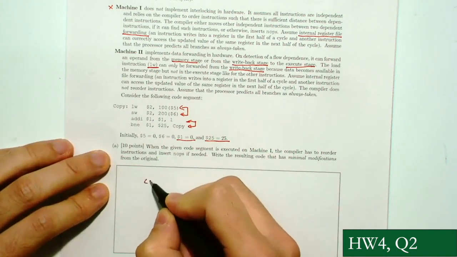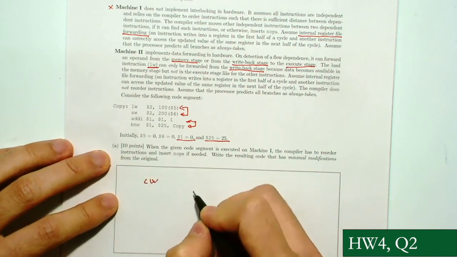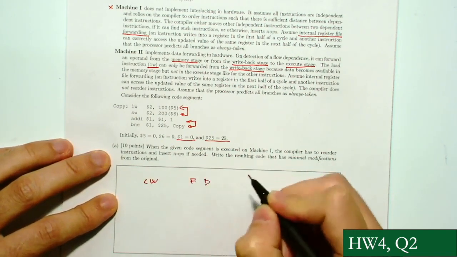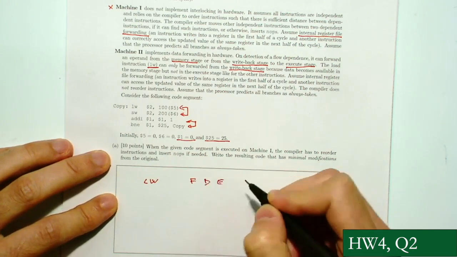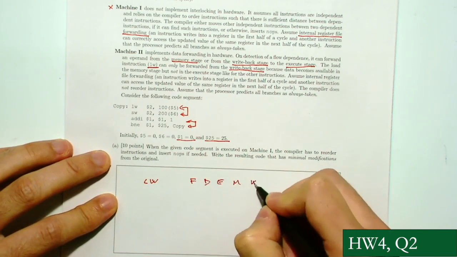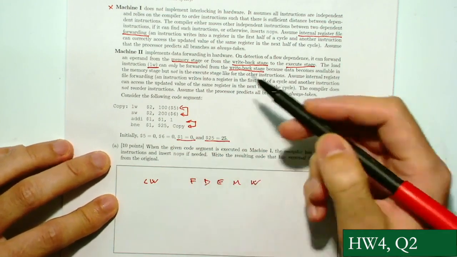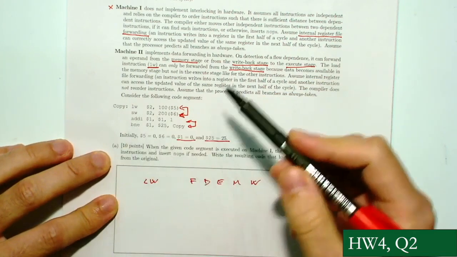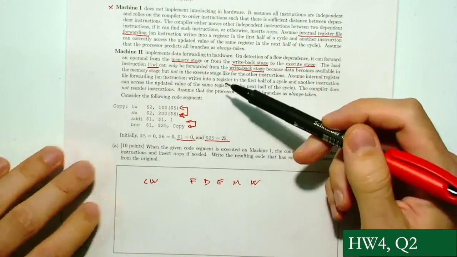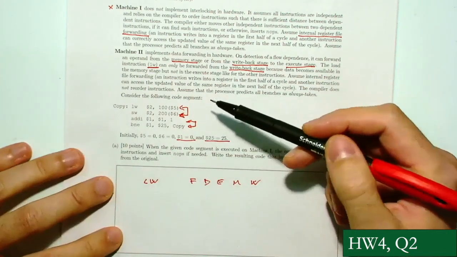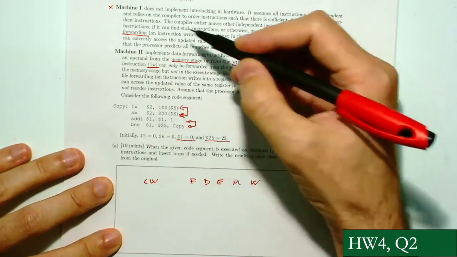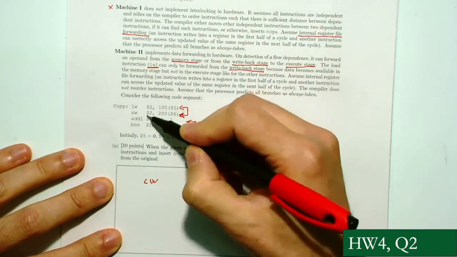So if we have this load, so we have the fetch, decode, execute, memory, and write back, right? So to execute the store, we need to have this register content.